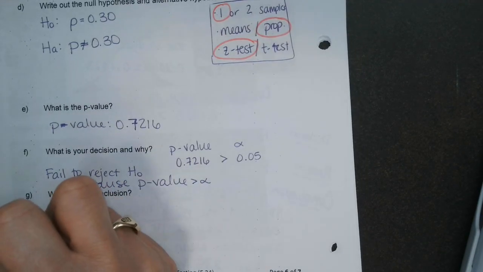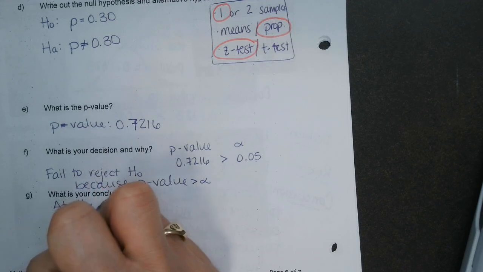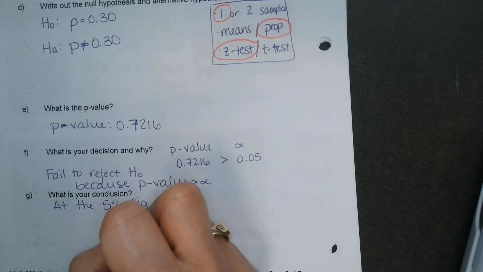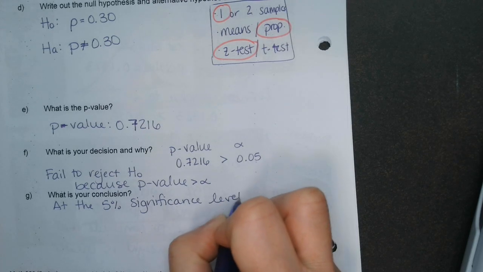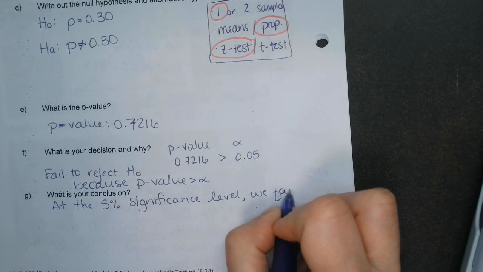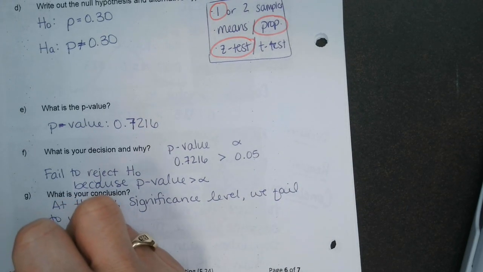What's my conclusion? At the 5% significance level, we fail to reject the null hypothesis.